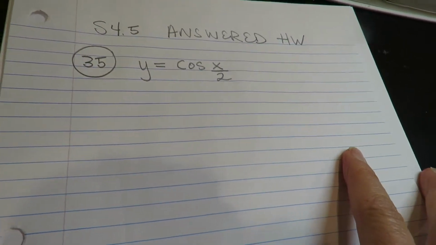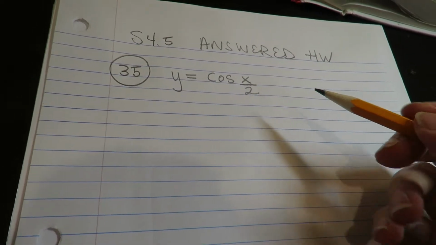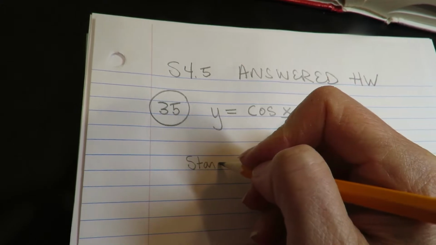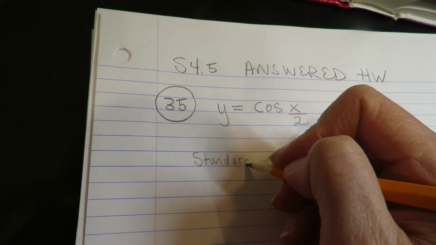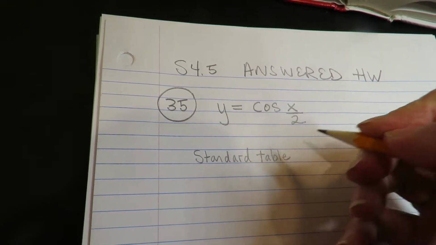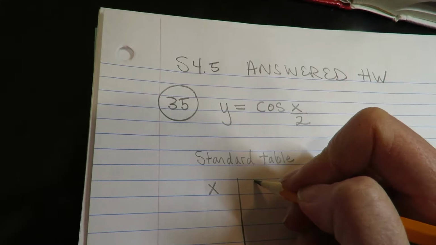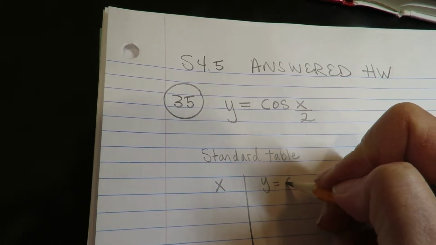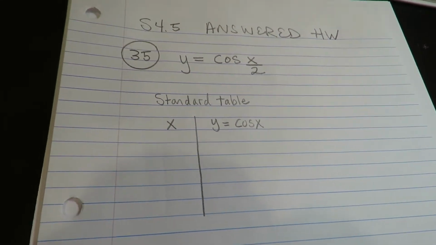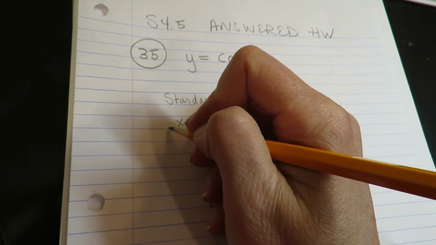Okay gang, we're going to graph 2 periods of this one. So I'm going to start with the standard table that I showed you in the lecture. If you recall, I got the standard table from the unit circle.